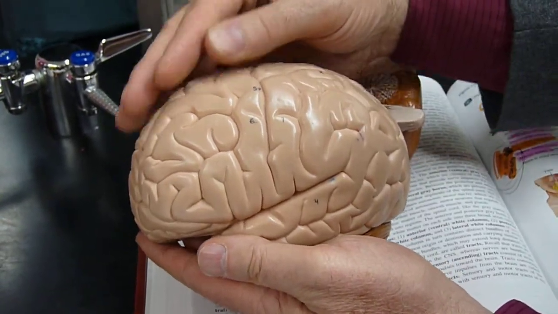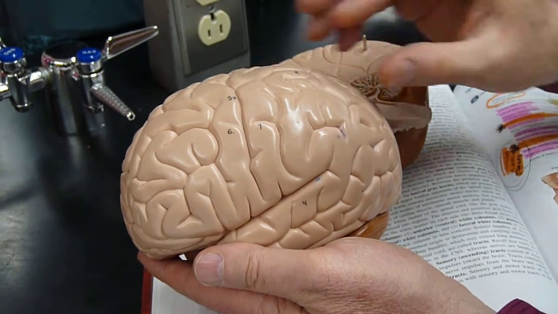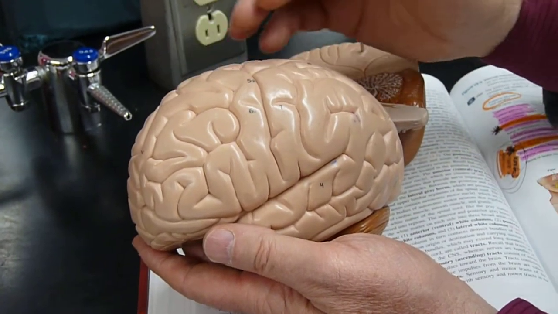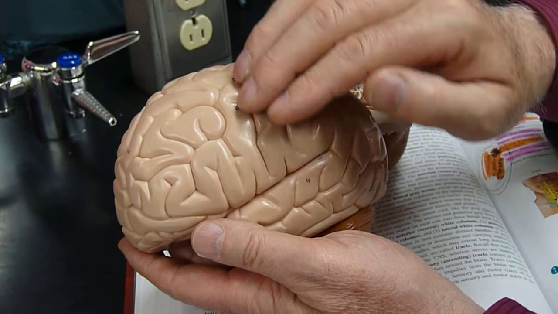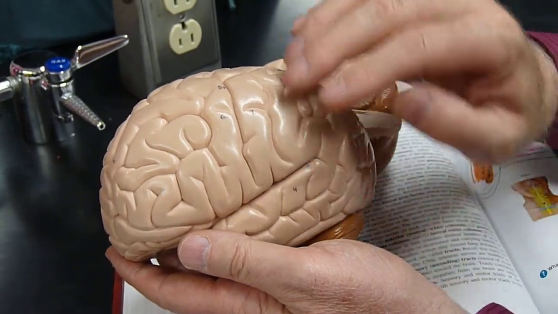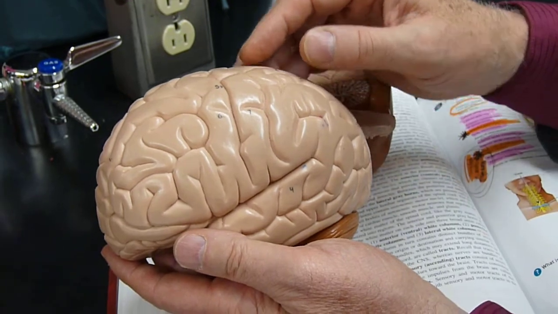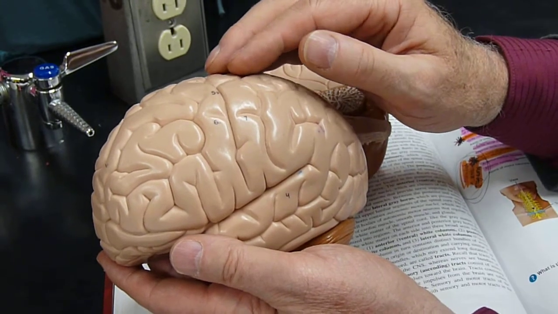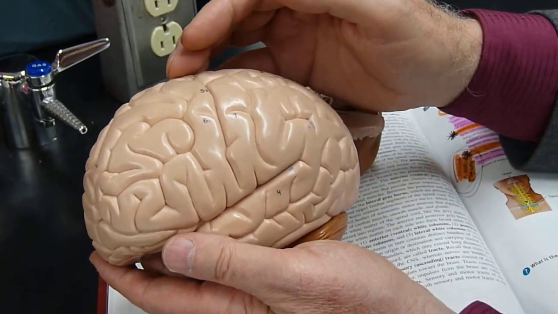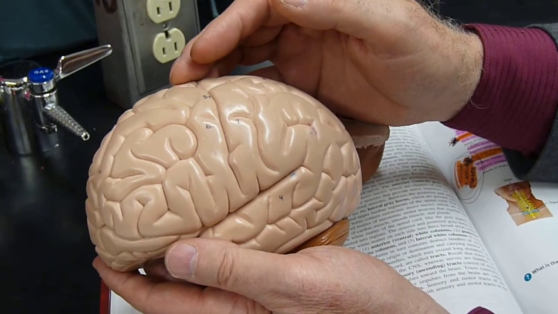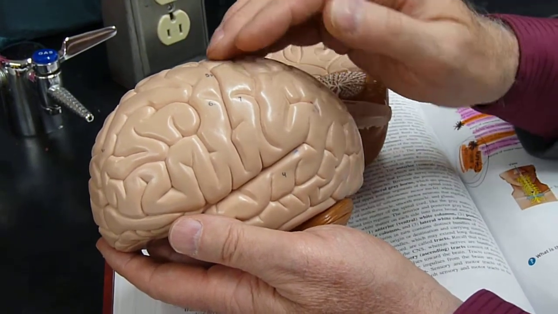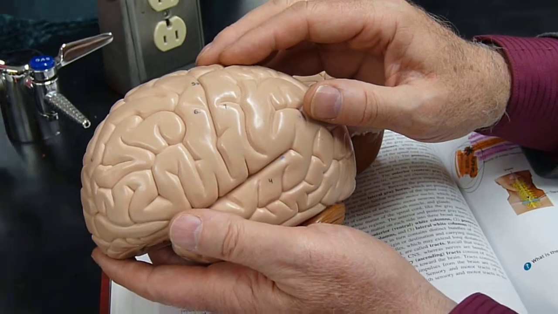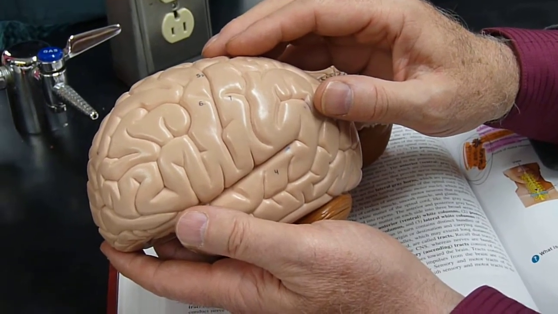Frontal lobe, parietal lobe, occipital lobe, temporal lobe. Frontal lobe is separated from parietal lobe by a central sulcus or fissure. Two prominent folds would be, for the frontal lobe, a precentral gyrus. For the posterior lobe, a postcentral gyrus. Precentral gyrus of the frontal lobe is a primary motor area. For the postcentral gyrus, it is a general sensory or primary somatosensory area.